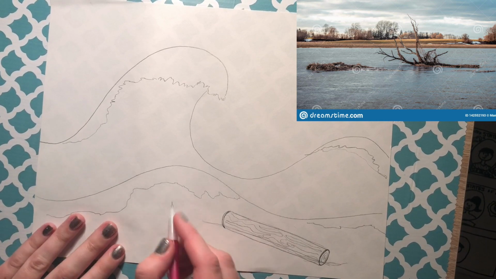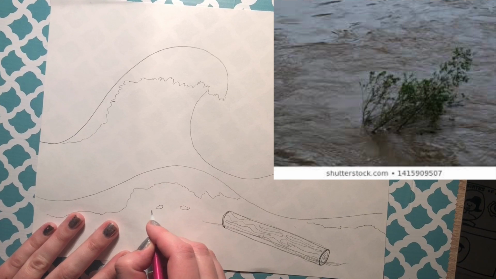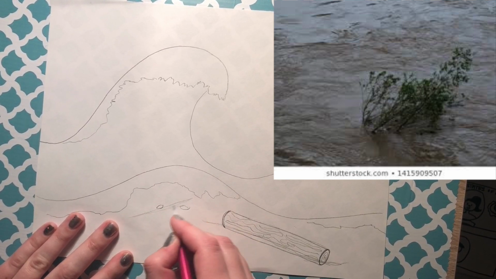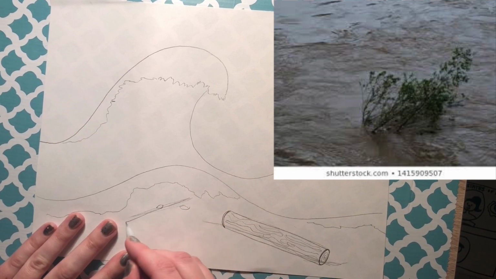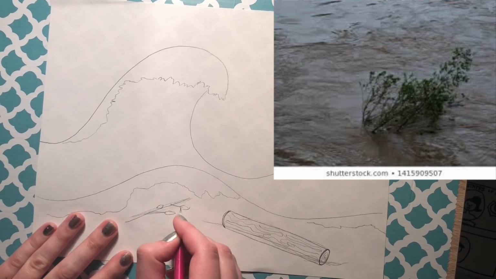Okay, we're going to draw some leaves in the debris. Leaves are just football shapes, curved lines. Maybe we'll make a branch. So we have one line, and then we go from little to big. We grow that line. And then off of it, we go from little to big, like triangles.